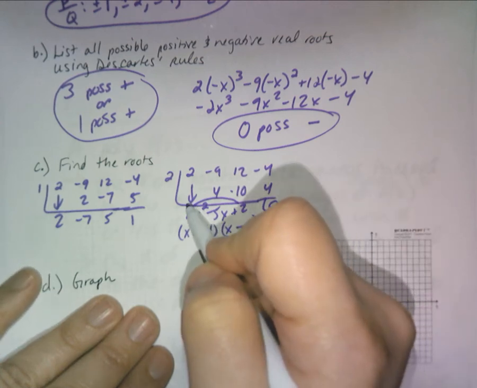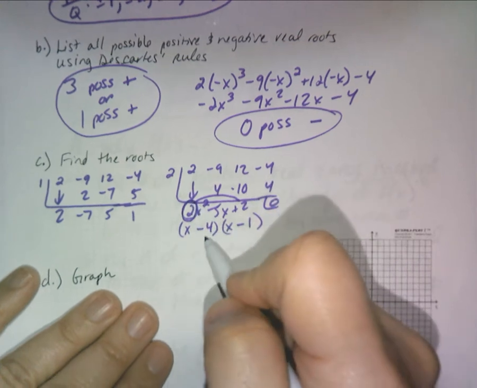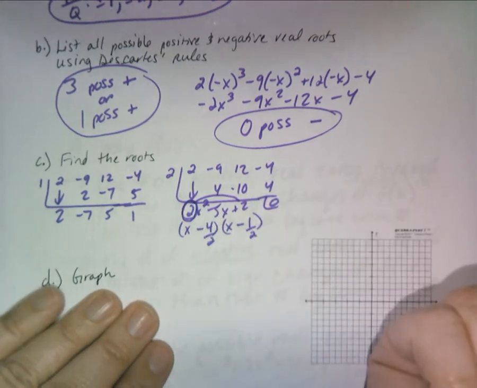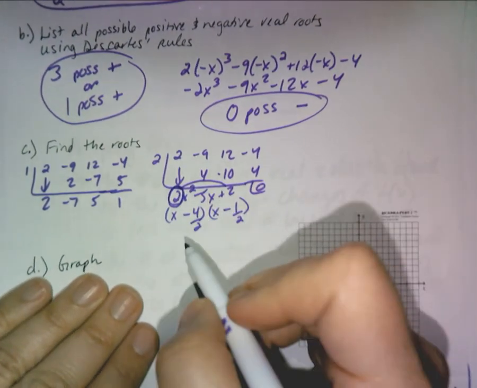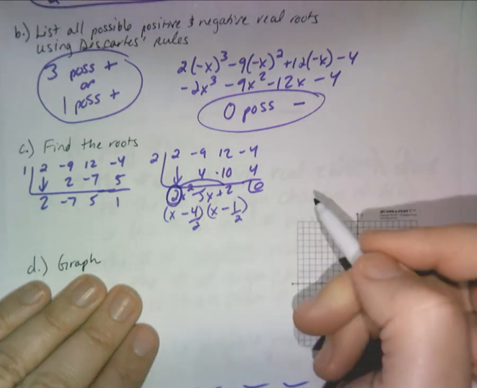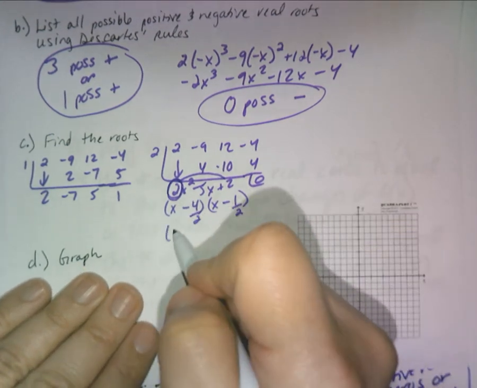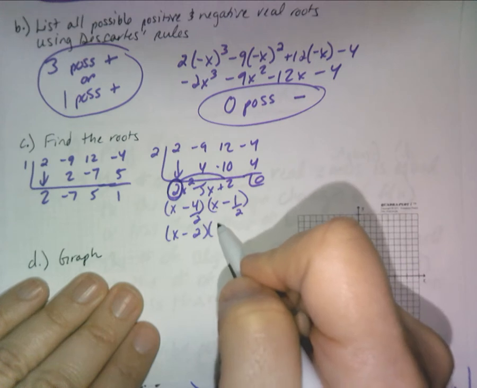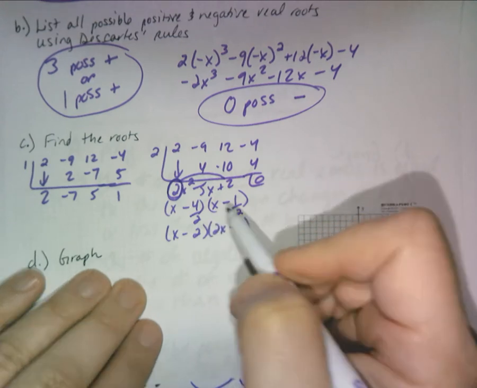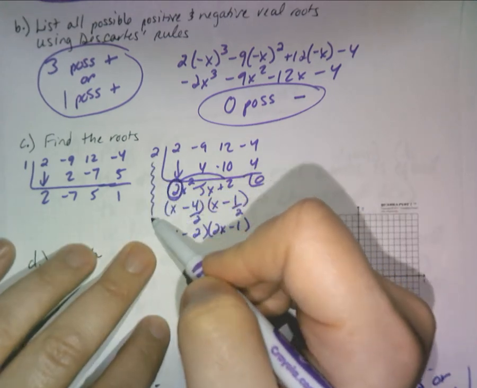And then don't forget this part. Divide by 2 and bottom up if you can. So what is this right here? What's that root? X minus 2. Bottom that up, that'd be 2x minus 1. And then don't forget about the 2 that you had already divided by here.